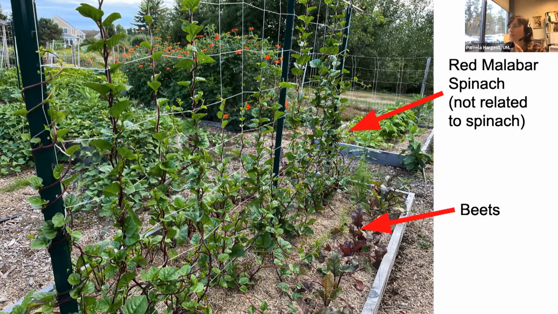But then we also planted beets on the outside because we were planning on harvesting those later in the fall, probably after the Malabar spinach has passed or towards the end of its life. So again, just trying to maximize your space by growing vertically, but then also having that ground cover or plants growing at the base of that trellis.